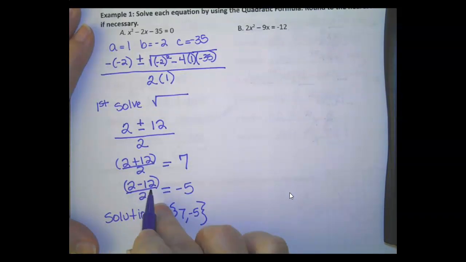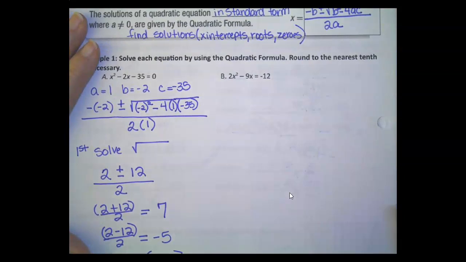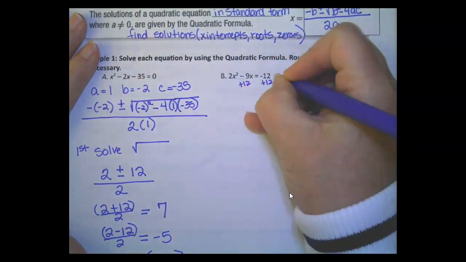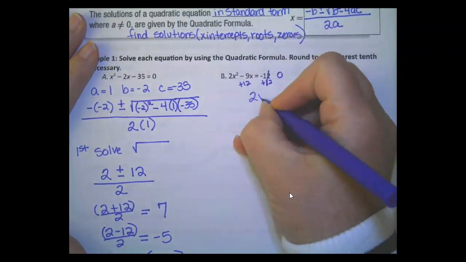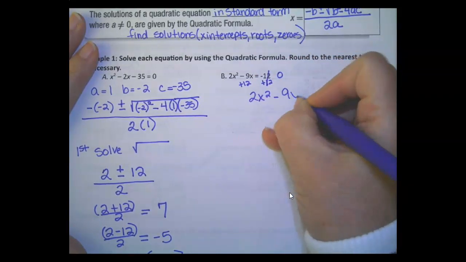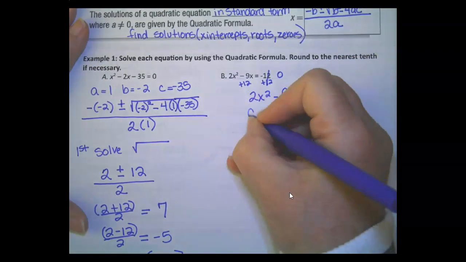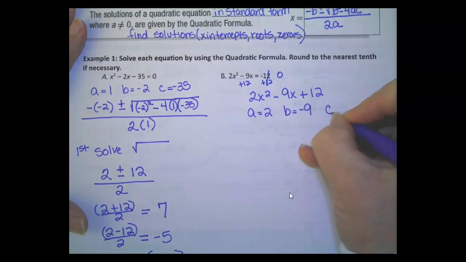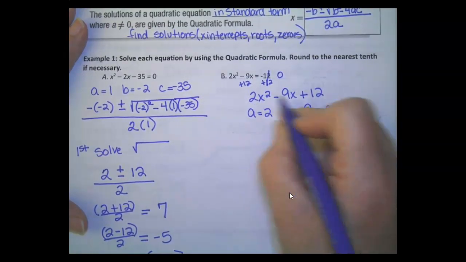So that plus or minus means we're going to do exactly that. To solve this next one, to be in standard form, we need to add 12 to both sides. This becomes 0, and then this becomes 2x squared minus 9x plus 12. So my A is 2, my B is -9, and my C is 12. Again, make sure it's in this format as well: x squared, x, constant.